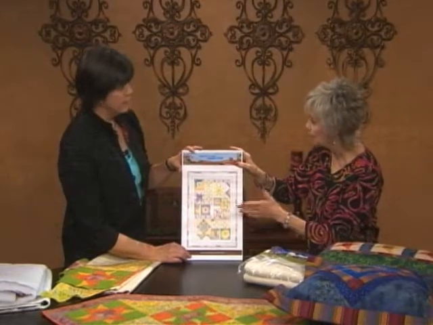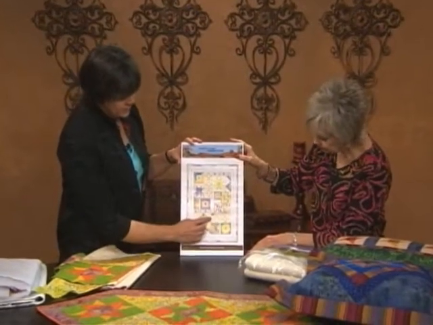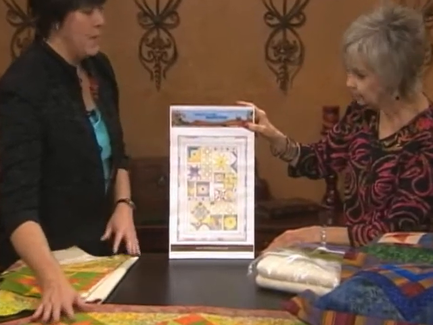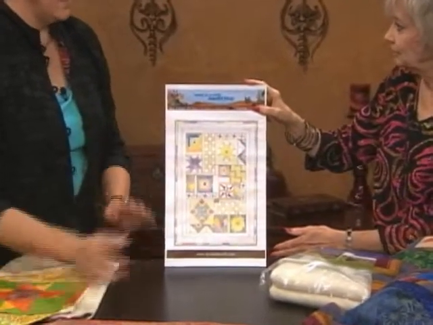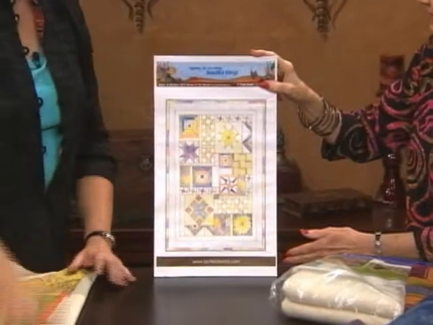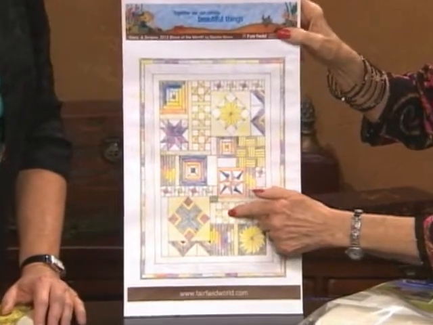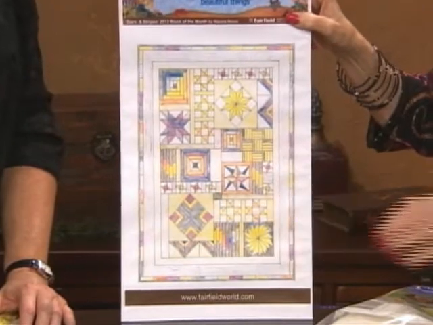So which part of this block of the month would you be using? We're going to use this block here, and it's called the friendship block. I don't want to teach you how to make the block because I want to assume a skill level that says I have the instructions for making the block, but I'd love to make this table runner, and I don't know where to get that pattern. Would you call this one the friendship block? It's a friendship block. Amazing. Okay.